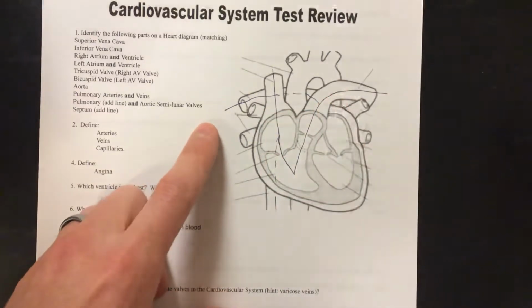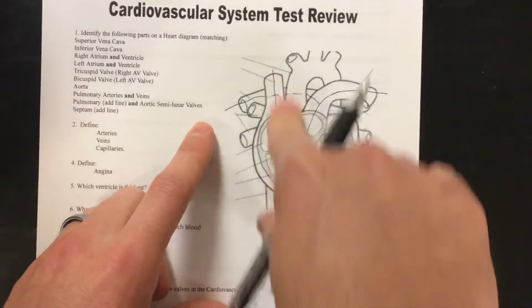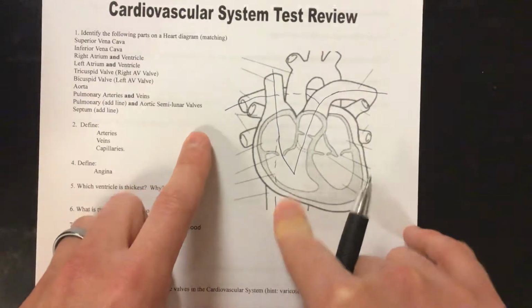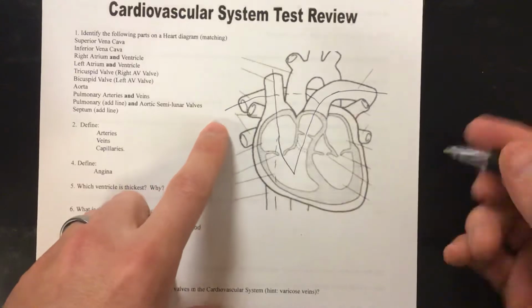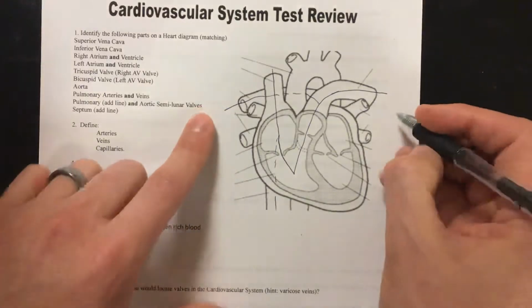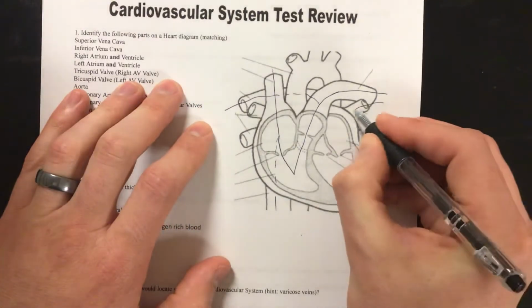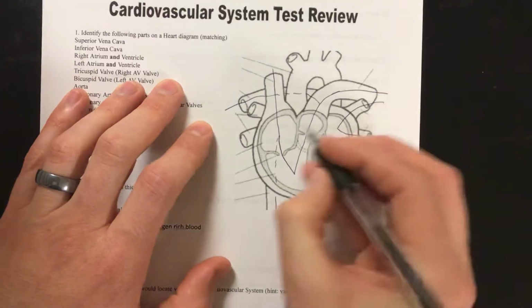So if any question on the test is, what is the blood on the right side of the heart? We know it's deoxygenated because it's already been through all those capillary beds, all those hundreds of thousands of miles of capillaries and blood vessels. So there's no oxygen left. So it goes to the lungs and it gets oxygenated. So it comes back to the left.